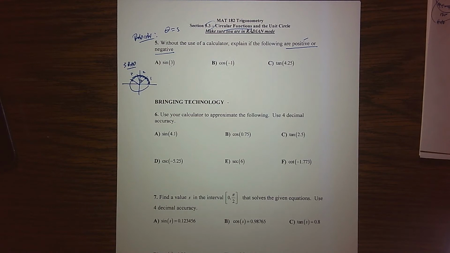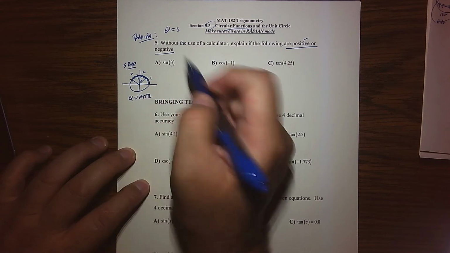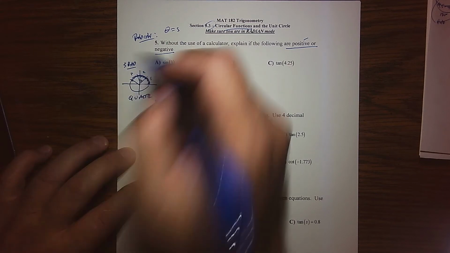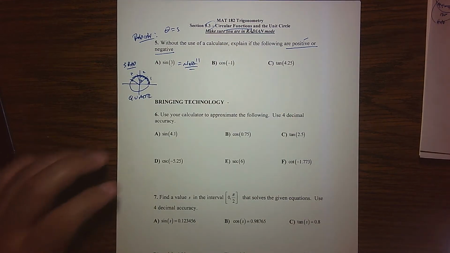That tells us that we are in quad number 2. And what do we know about sine in quad number 2? We know that it's negative. That's how you could effectively argue it without having to go to your calculator.